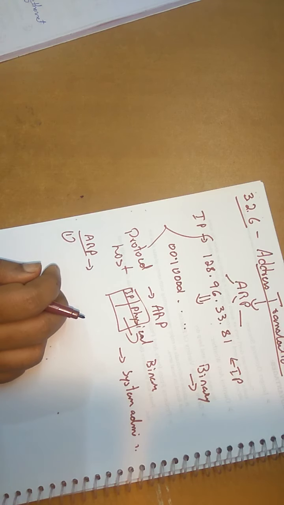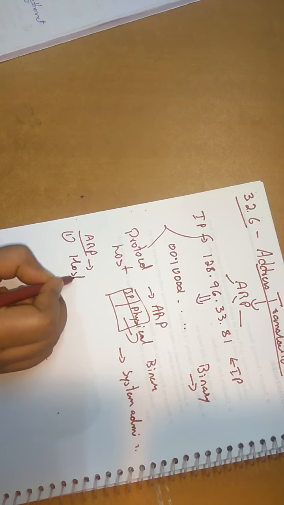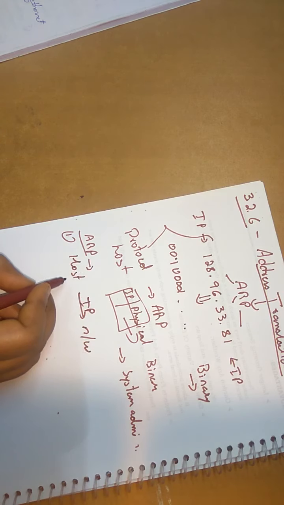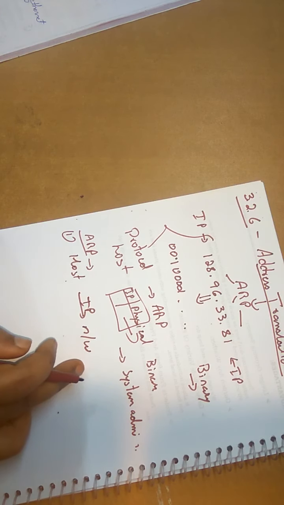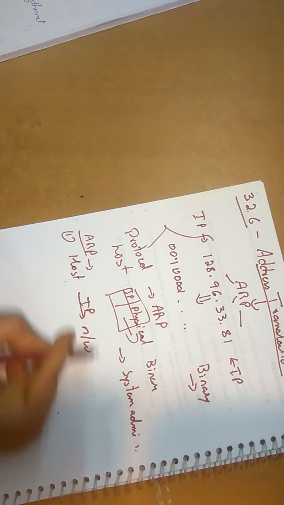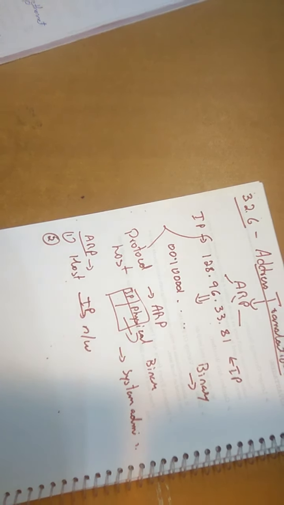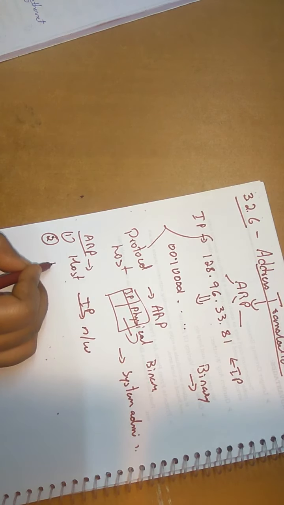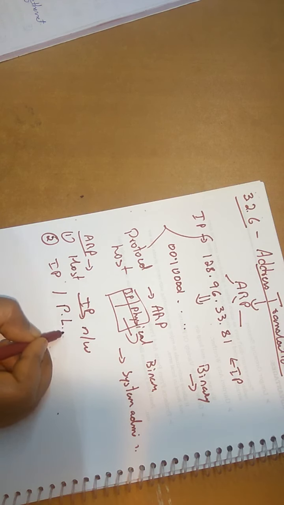First step, it broadcasts an ARP query on the network. First, the host will broadcast its IP address to the network, like: this is my IP address and this is my physical link address. The host will broadcast in the network. Second step, this query contains an IP address and the physical link address.